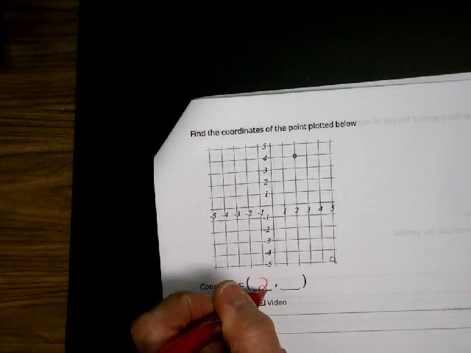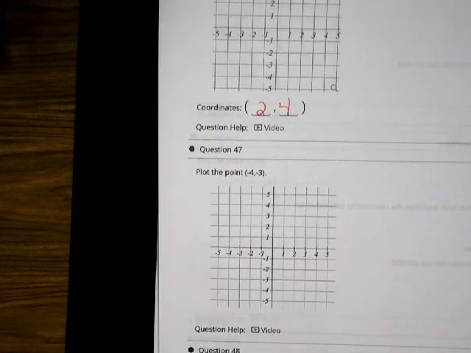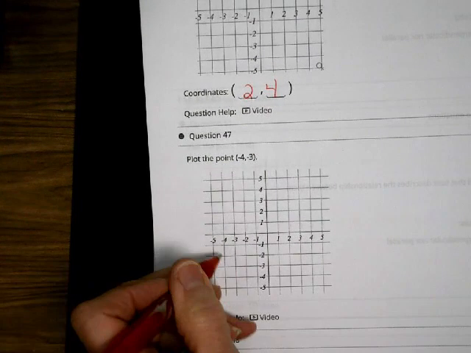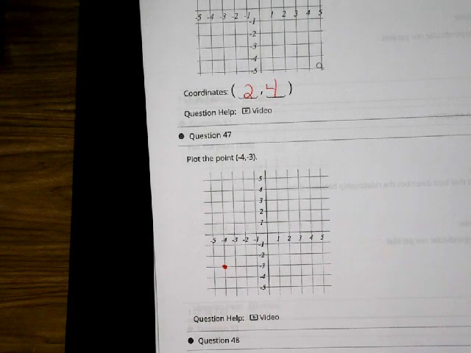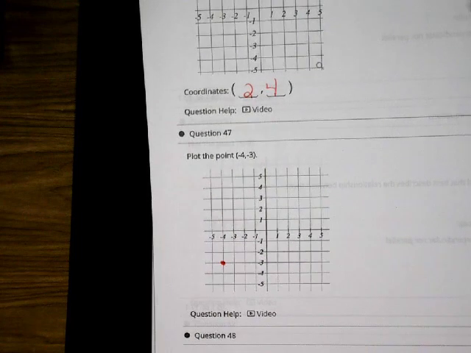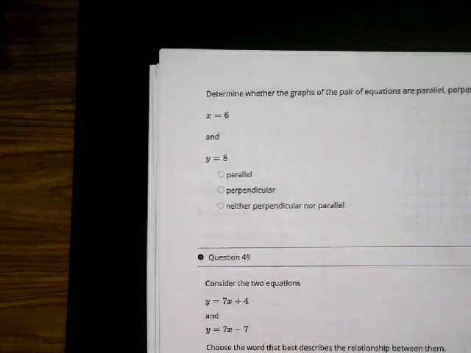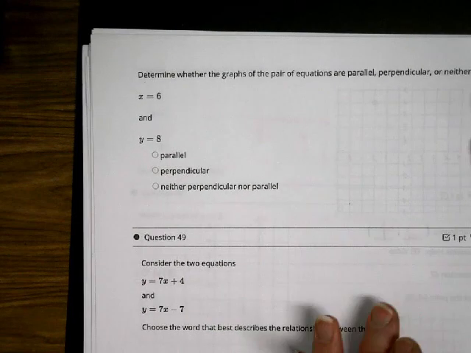Set. Are you ready? Okay. Coordinates 2, 4. Plot the point -4, -3. Ten questions left. 2 more questions? 10. You ready? Of course.